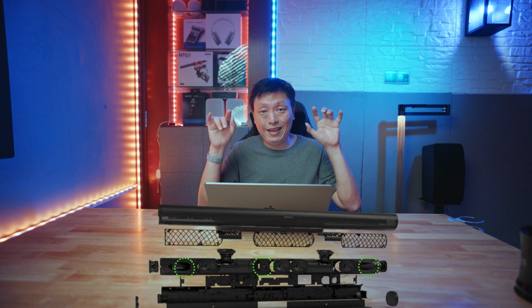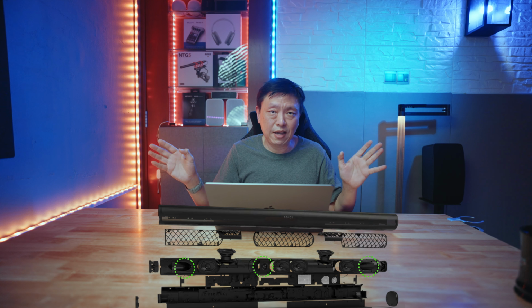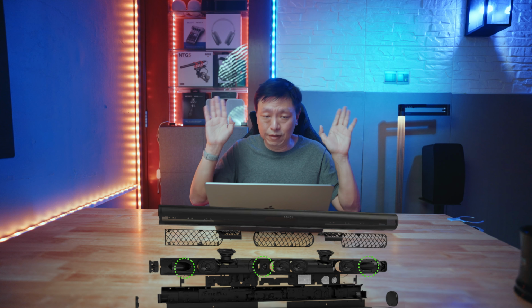So next up, we will be talking about the Sonos Arc. And the Sonos Arc has 11 drivers. Let's break down the drivers here. So first 3 in green circle, these are the tweeters. So there are tweeters in the middle and 1 each to each side. And these tweeters are angled aggressively to throw sound to the left and to the right.